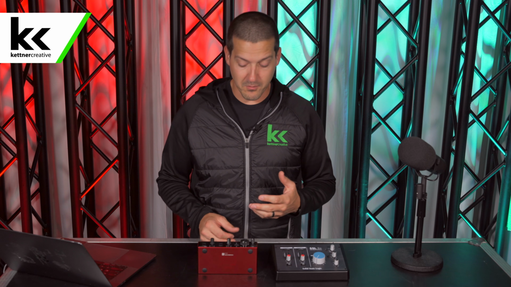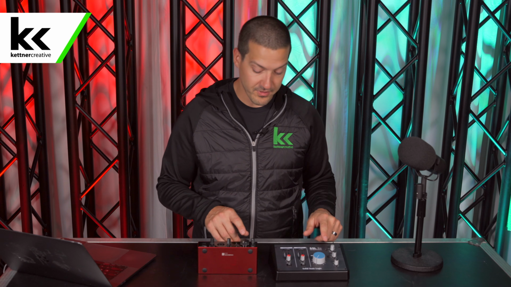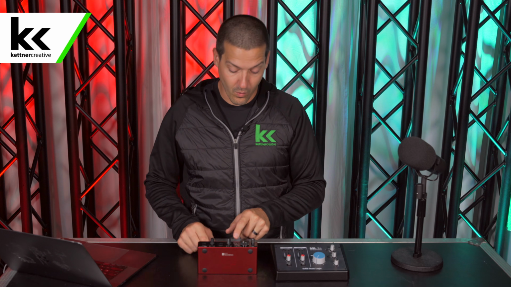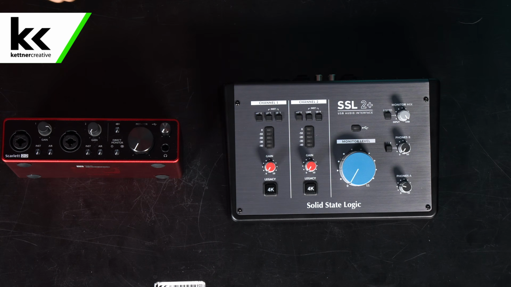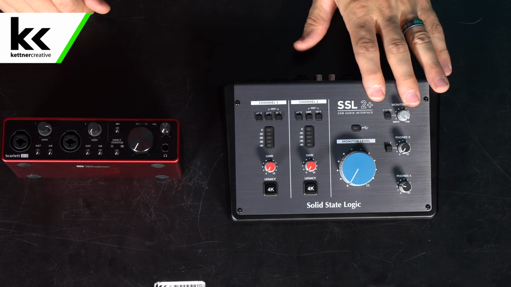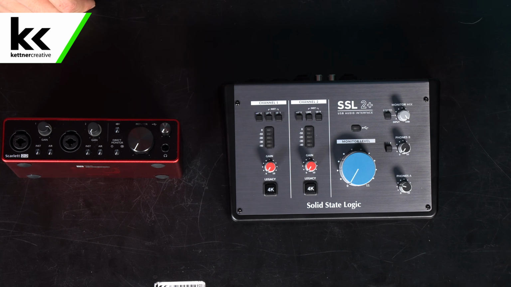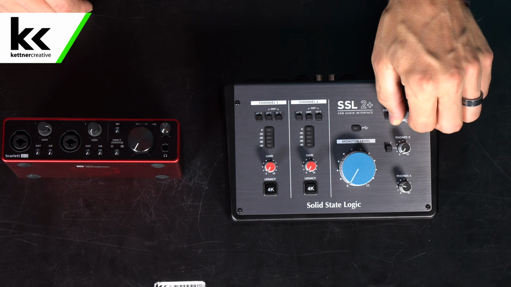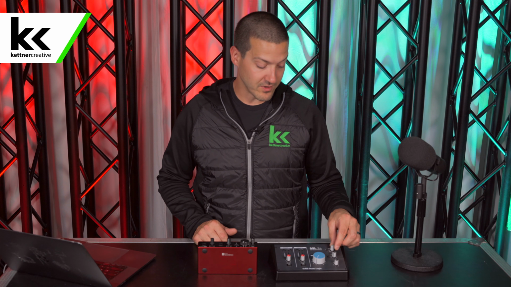And when we're talking about monitoring, we can talk about how we want to monitor. On both of these, we have the option to either listen both ears to both inputs, or on the Focusrite, you could switch it, so one input's in one ear and one's in the other, and you have the same option on the SSL2 Plus. But on the SSL2 Plus, you also get the option to switch between your input at latency free and your playback from your DAW, so you can mix your monitoring however you want it.